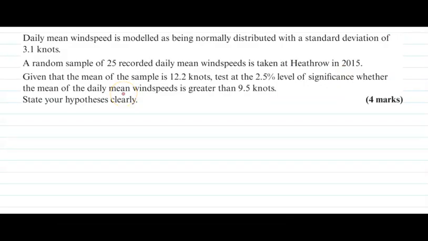Here's a question. Daily mean wind speed is modeled as being normally distributed, so it is a normal distribution question, with a standard deviation of 3.1 knots. A random sample of 25, so n is given here, and daily mean wind speed is taken at Heathrow in 2015.